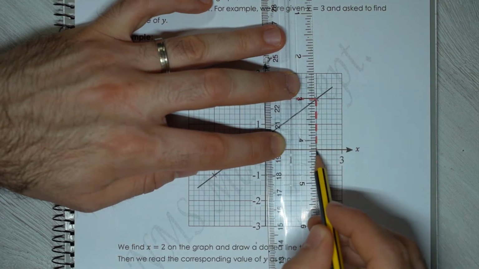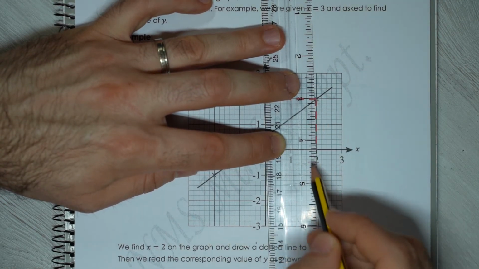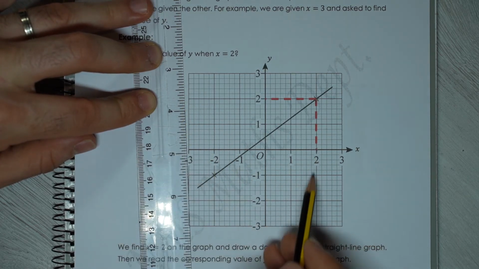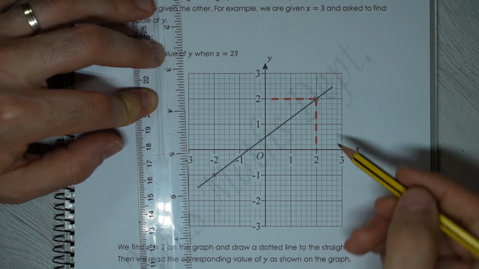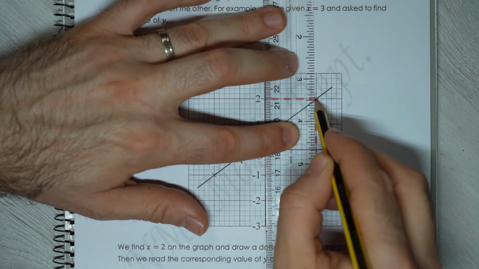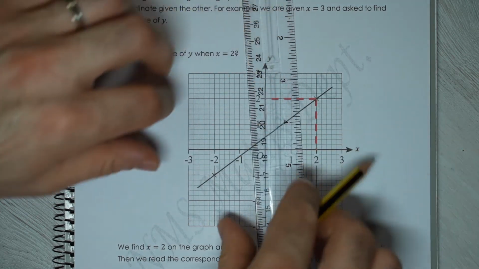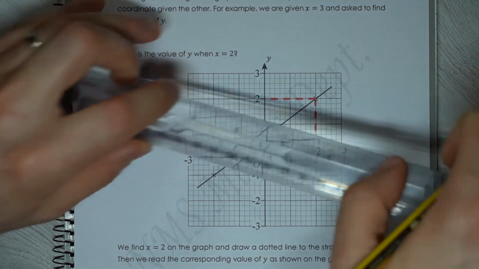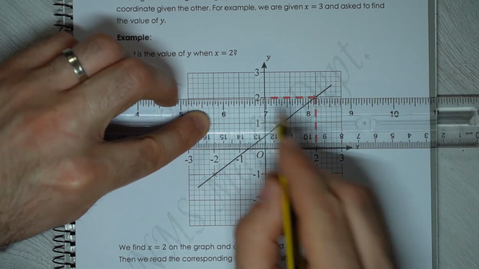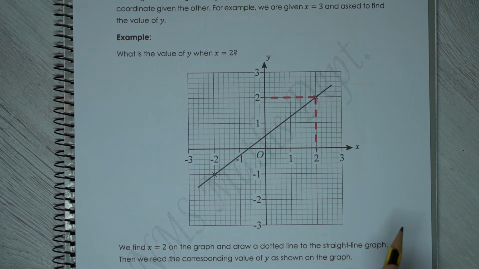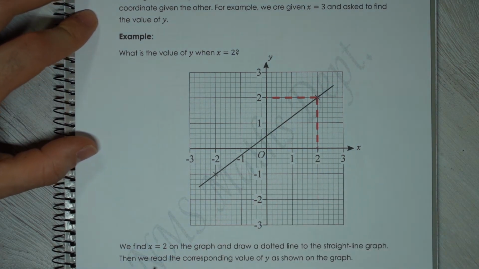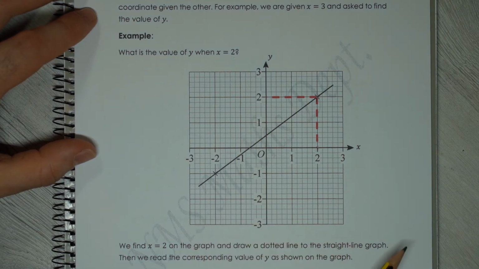Sometimes we must go up, and sometimes, if the line is to this side, we need to go down. So we go up until we meet the straight line graph, and then we read the y coordinate. In this case, it is equal to 2. So when x is equal to 2, y is equal to 2.